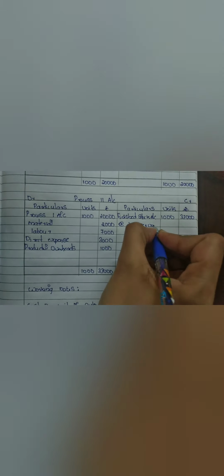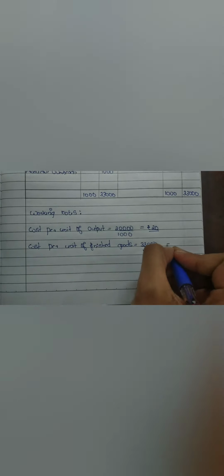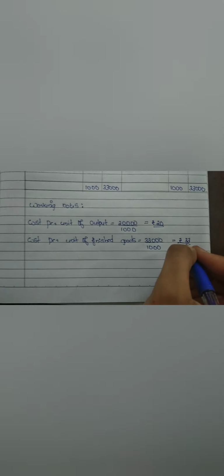Now let's see how we got this cost per unit of the finished product. That is 33,000 divided by 1,000. So we'll get it as 33. So this is all about the first topic.